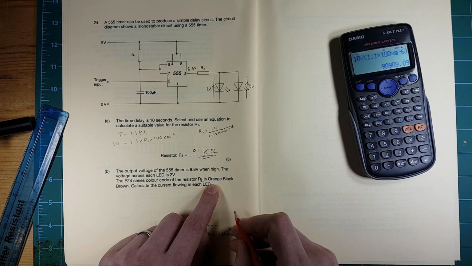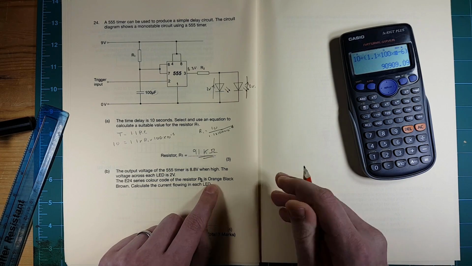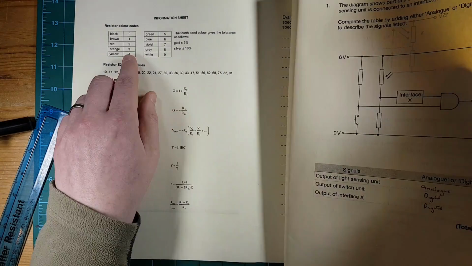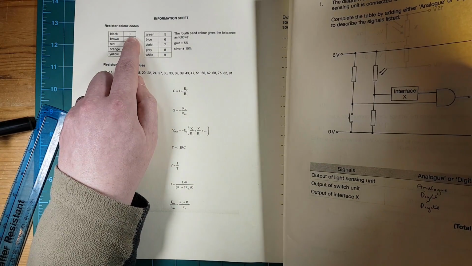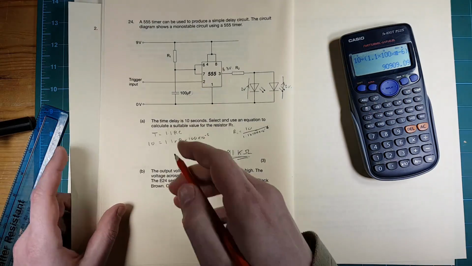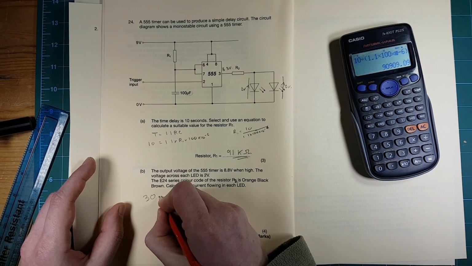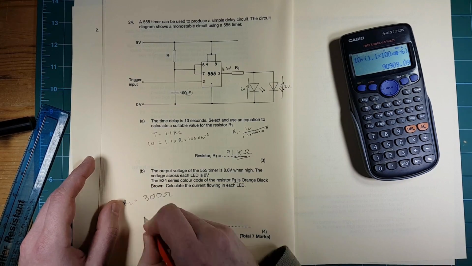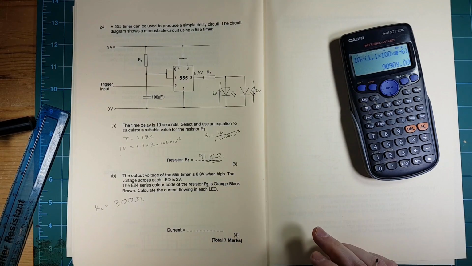This paper's riddled with errors, isn't it? Orange, black, brown. So orange is 3, black is 0, brown is 1. So it's 3, 0, and then 1 extra 0. So R2 is equal to that many ohms.